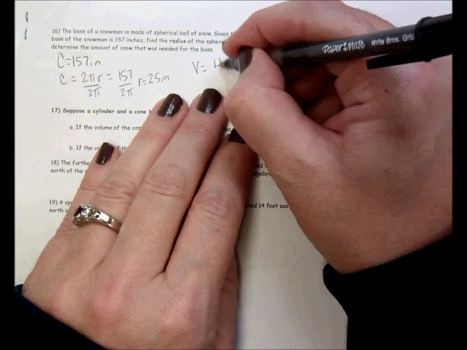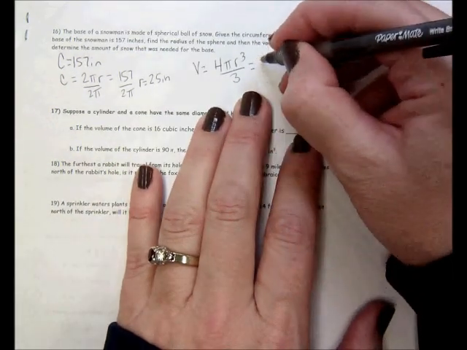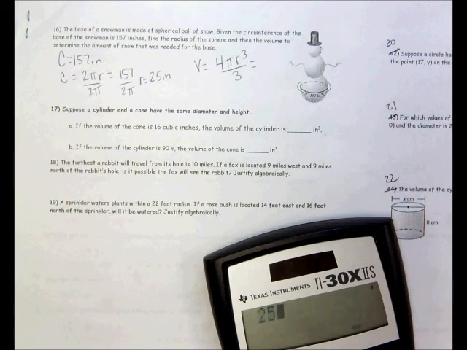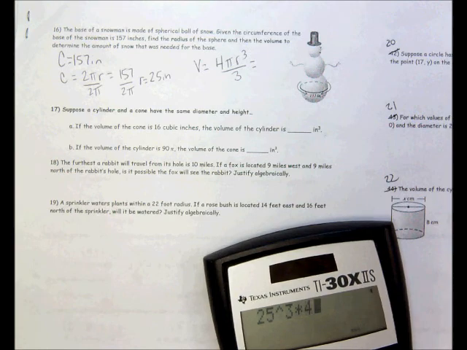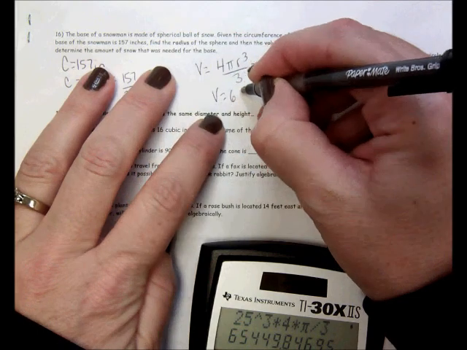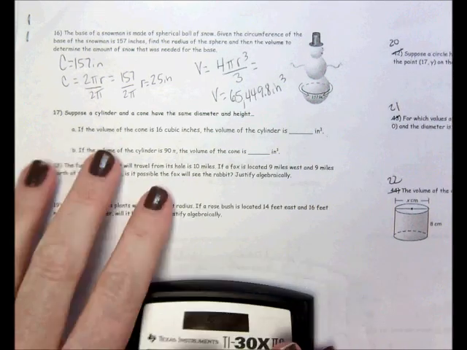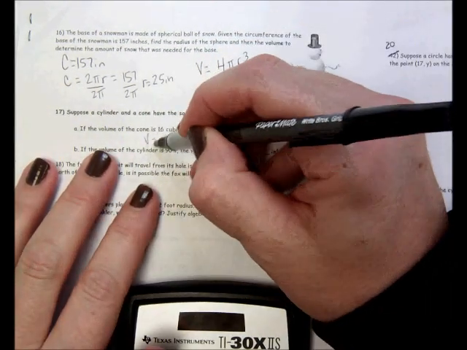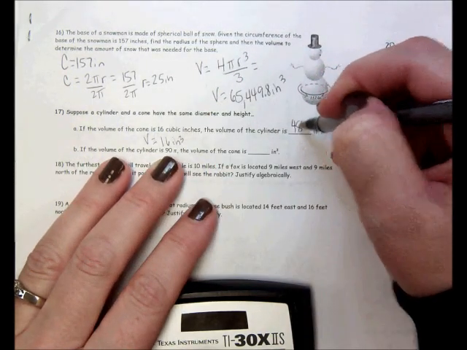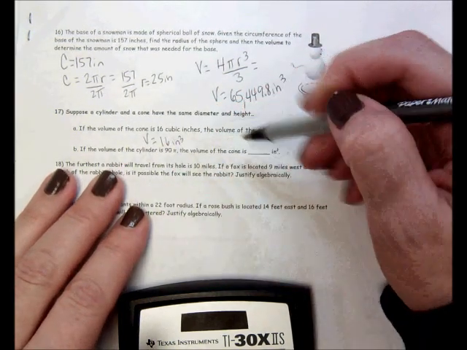Now it wants me to find the volume of the snow for the base, the bottom one, and we know the radius is 25. So volume is equal to 4 pi r cubed divided by 3. When I plug that into my calculator, I do believe it becomes quite a big number. So I have 25 cubed, times 4 times pi, divided by 3. And I come up with the volume of that bottom sphere is 65,449.8 inches cubed.